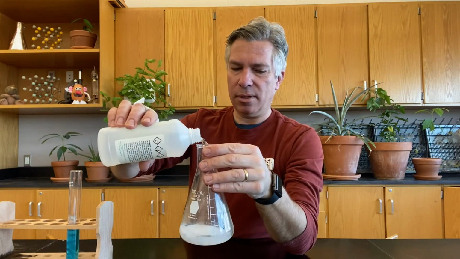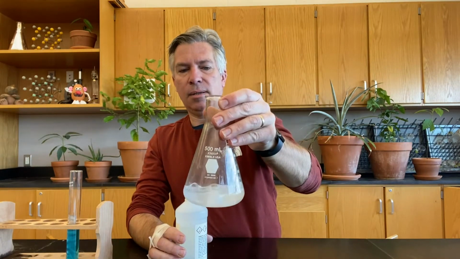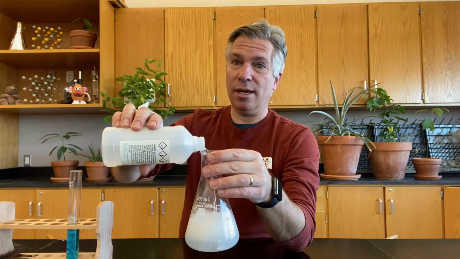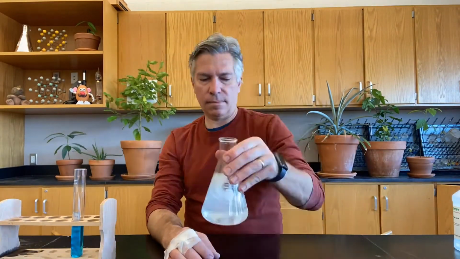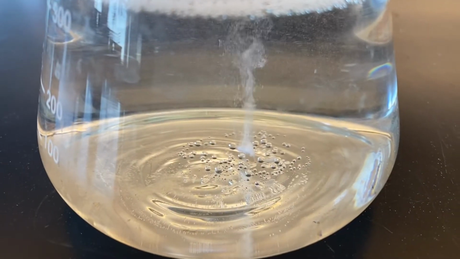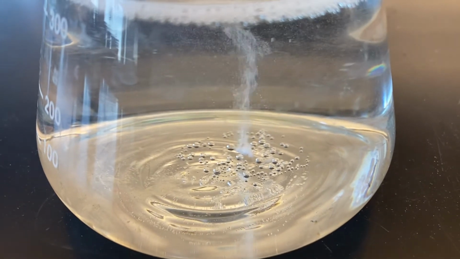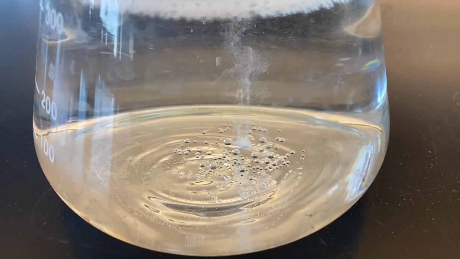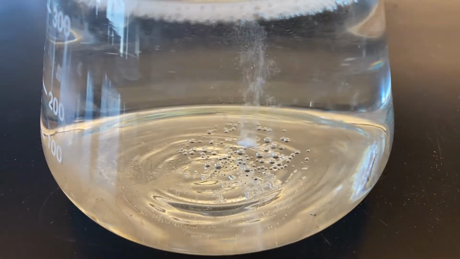Let's add a little bit more. See if we can get all of that to dissolve. And we'll just add a bunch. Why not, right? Here we can see the last little bit of sodium carbonate trying to dissolve, and we see a little stream of bubbles coming up from there. And our job here is to communicate what are those bubbles and what is the reaction that's actually happening here.